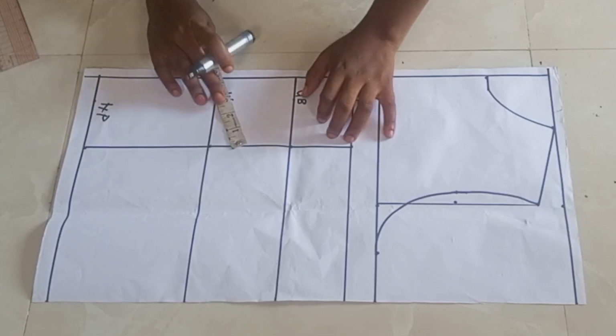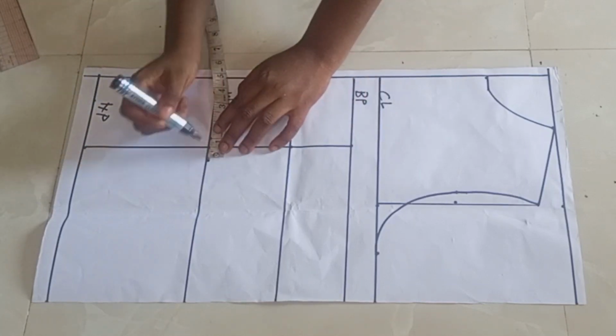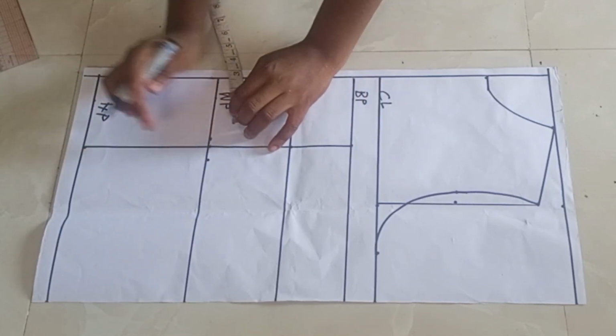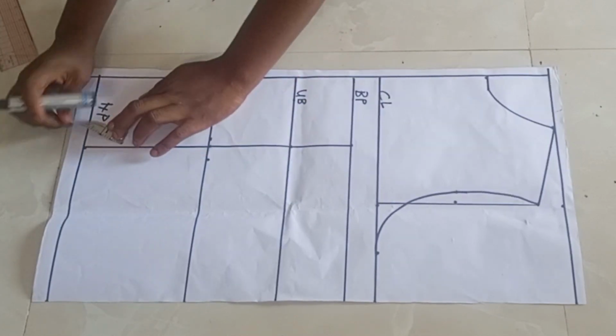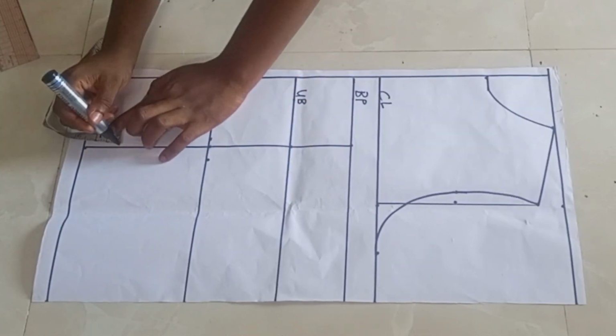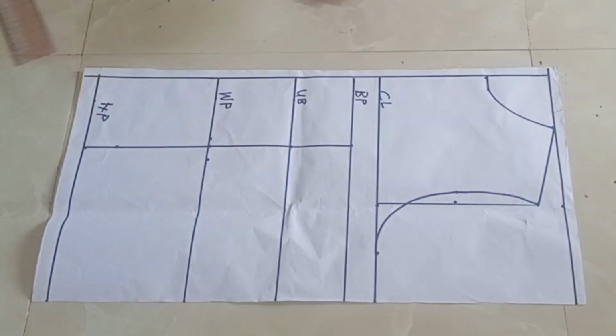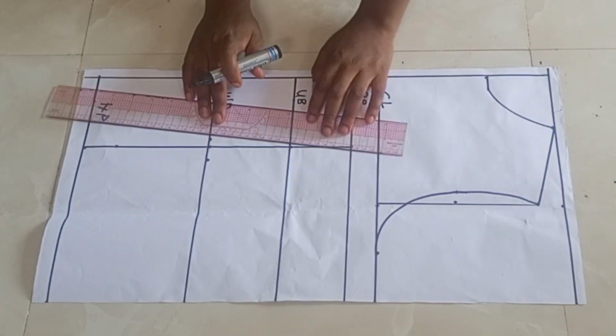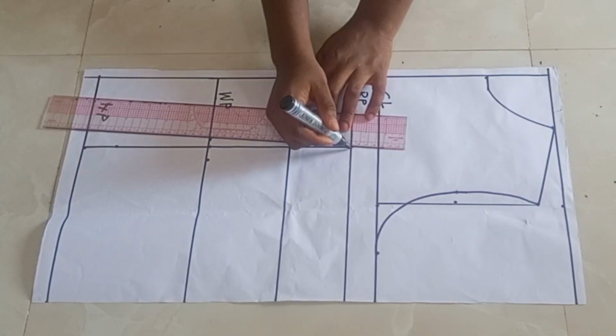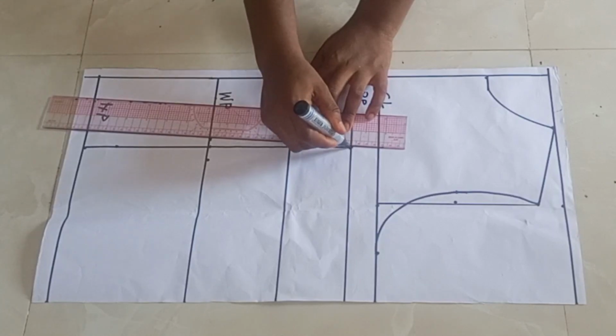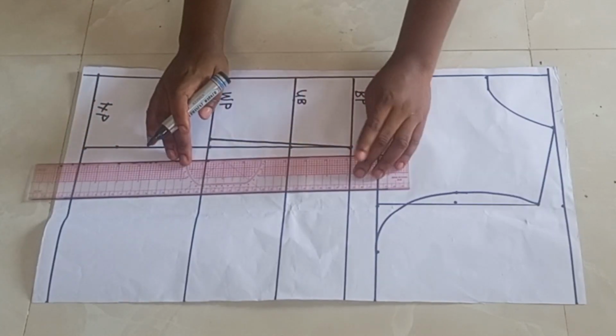And then the next thing we're going to do is to take half an inch on both sides on our waist point line, and then from our hip line we're going to take in 1.5 inches up. That is where our dart is going to stop, and so we're connecting from the bust point down to the waist point where we have our half an inch, and we'll do that on this other side.